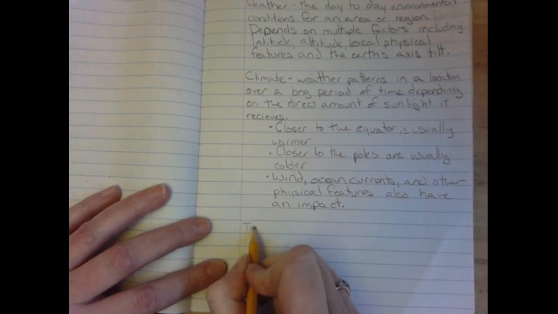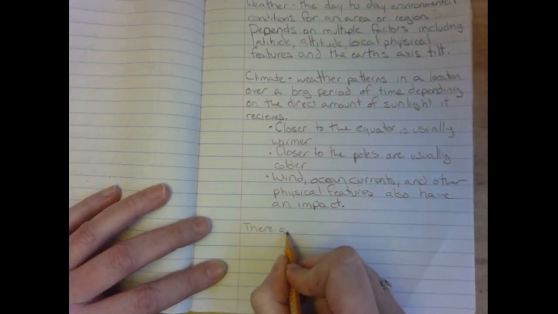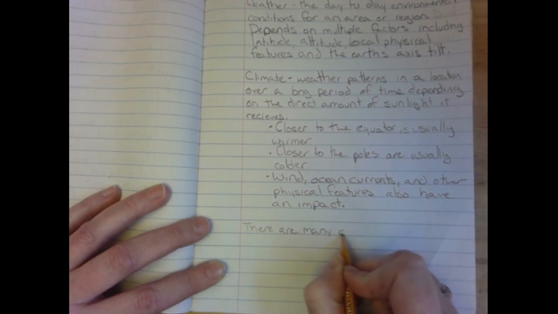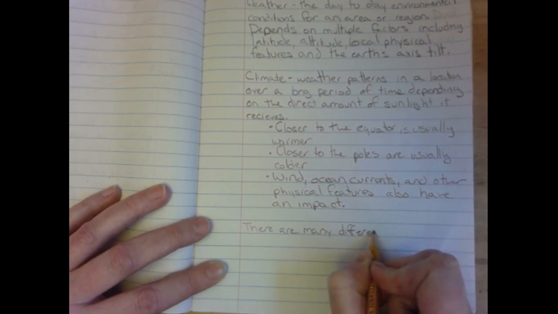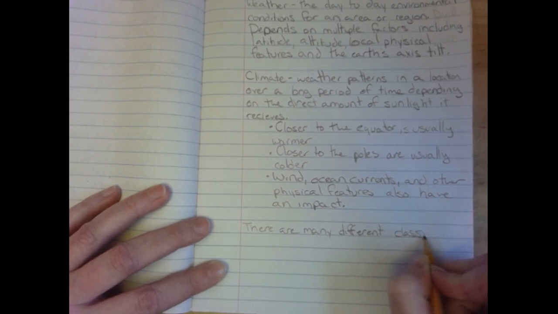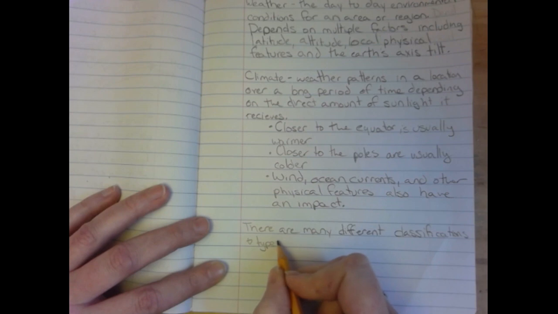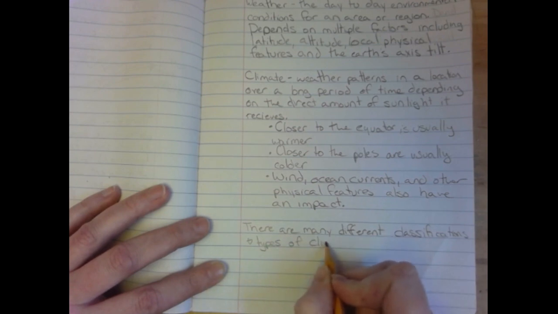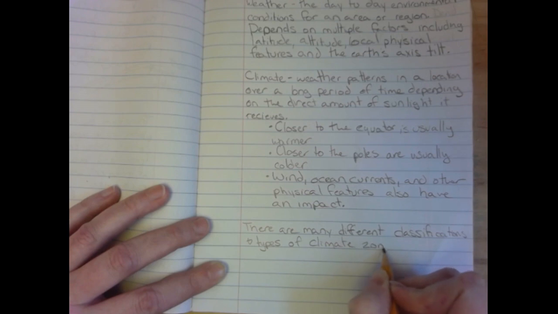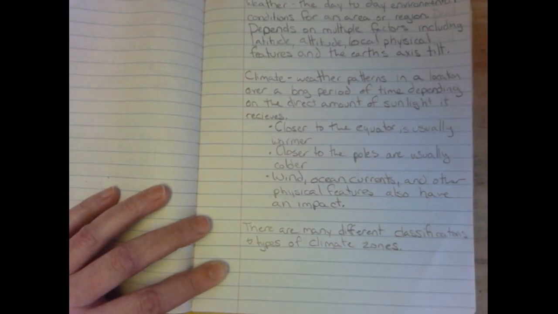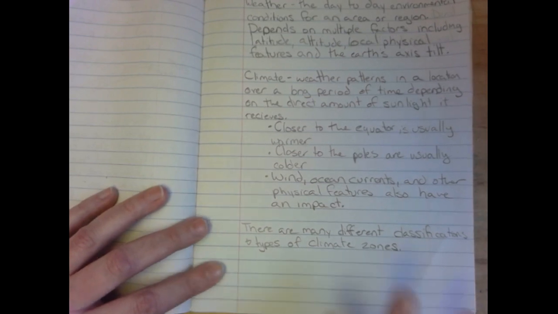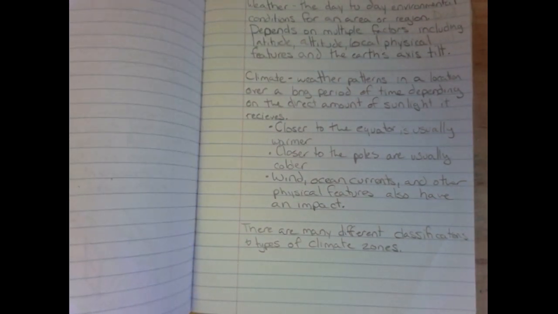Now, there are many different classifications and types of climate zones. We're going to focus on 8 different climate zones as our focus and our definition for our class.